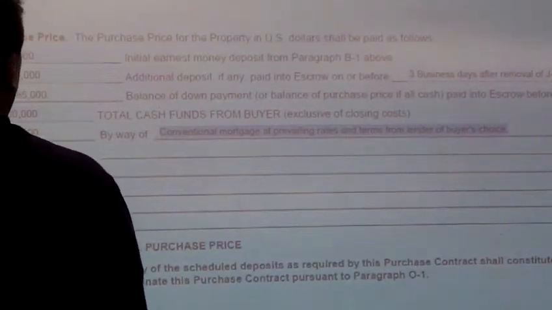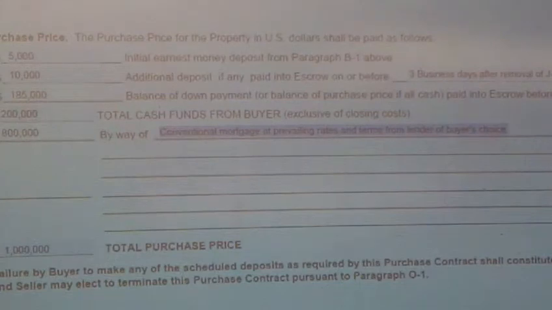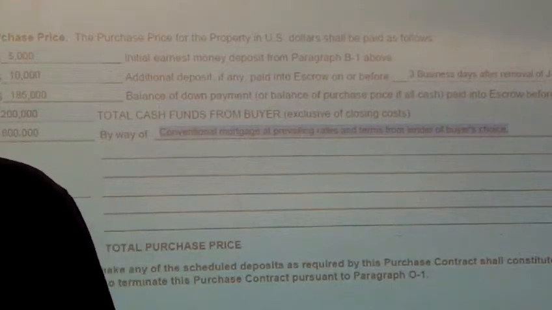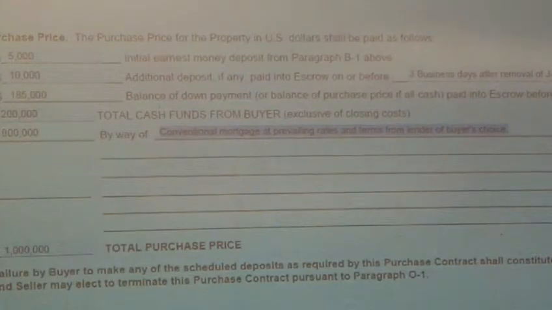D2 is the purchase price. So you have to know how to fill this in. The first section is the earnest money deposit. Do you know where that amount is found?